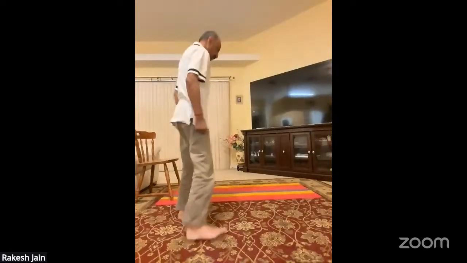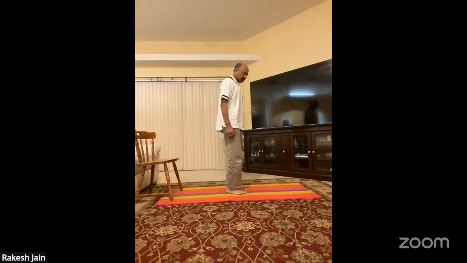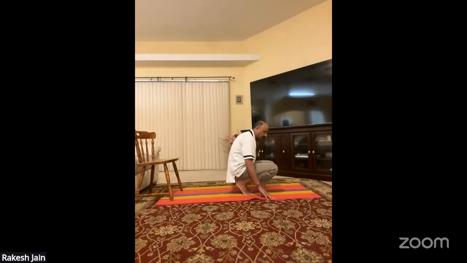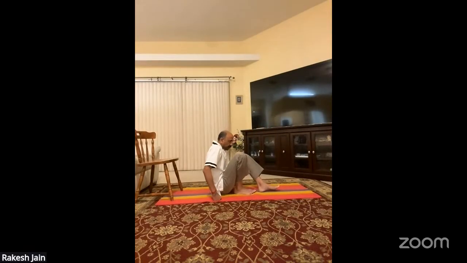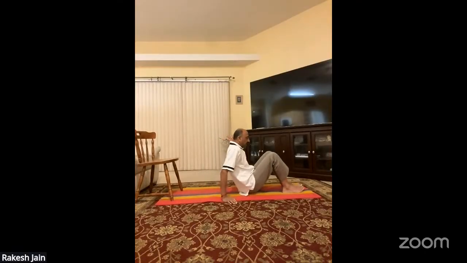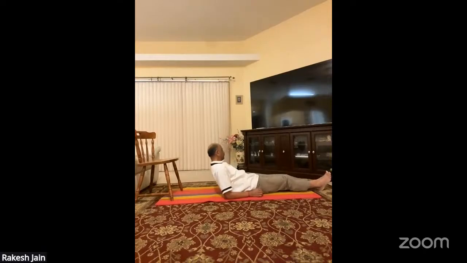I'll show a few lying down asanas. I'll start with the Apanasana, Uttan Padasana, and then Pavan Muktasana. Can you see me? Yeah, you are completely visible. So we'll first do Uttan Padasana and then transition into the Pavan Muktasana. And these are lying down asanas. So slowly come into a lying down position.